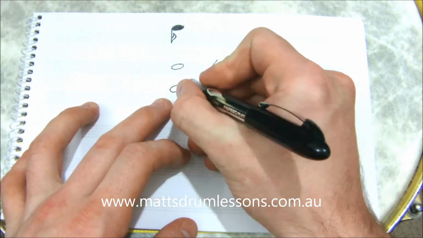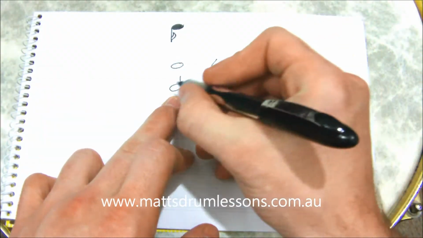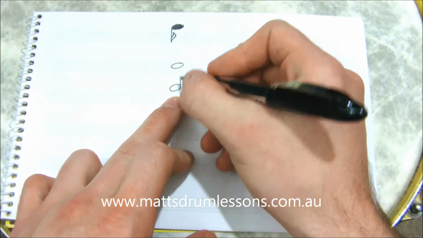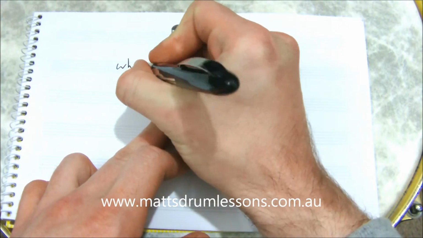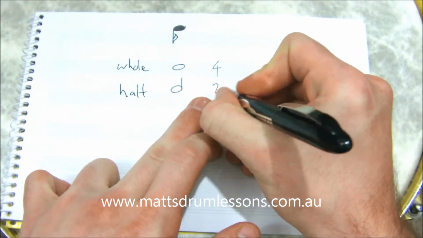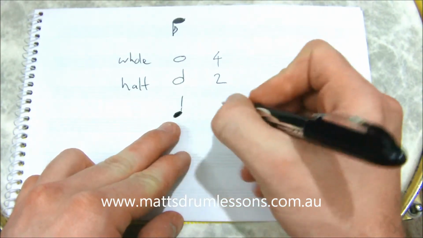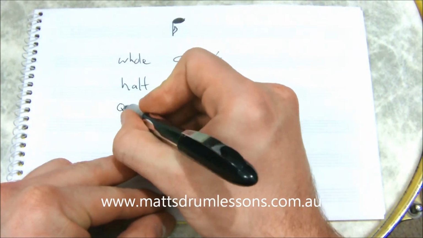When you change it by one feature, we're halving it. So this is a half note, because we had a whole note. Now we have a half note. It's equal to 2 counts. We change that in one more way. We have a quarter note, 1 count.